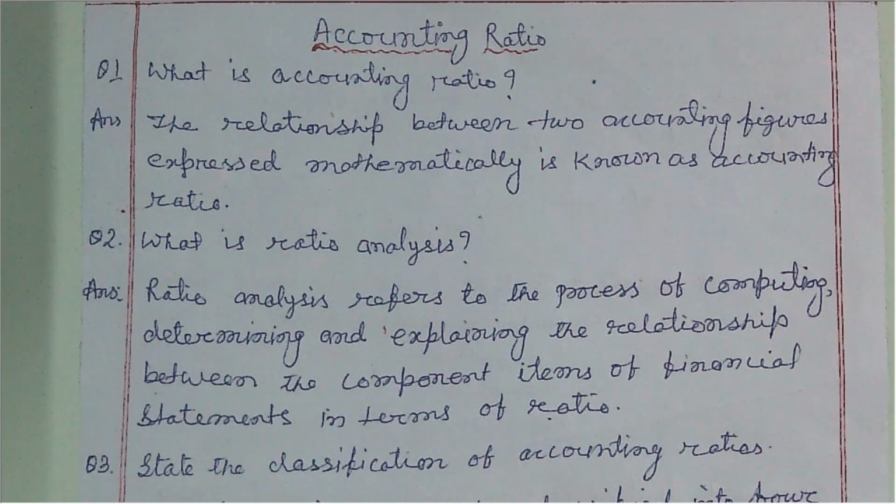So mainly the sources of data for calculating various types of ratios using the accounting data are financial statements, which are a balance sheet and profit and loss account. So these two statements are the main sources for analysis and interpretation of financial statements.